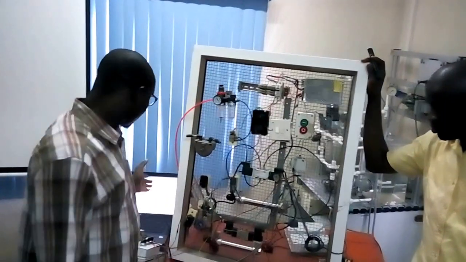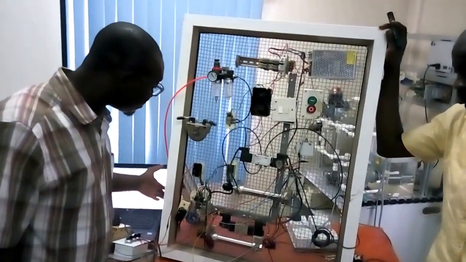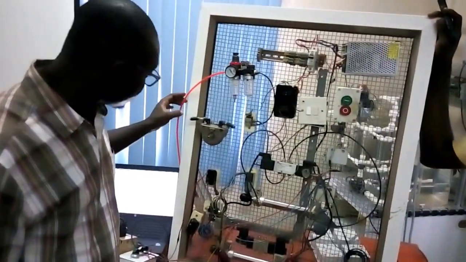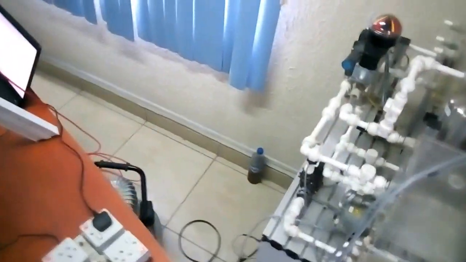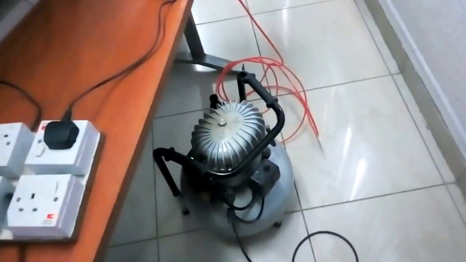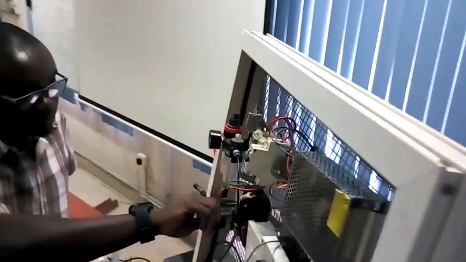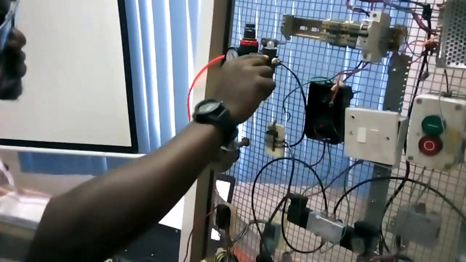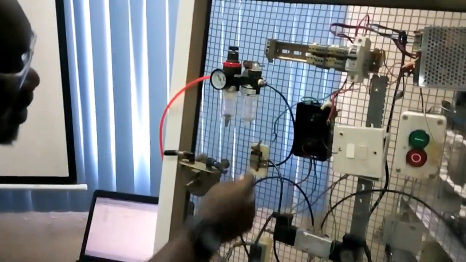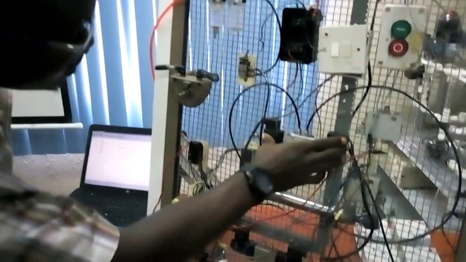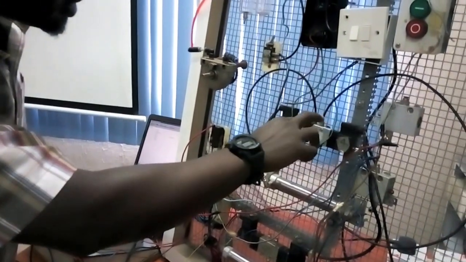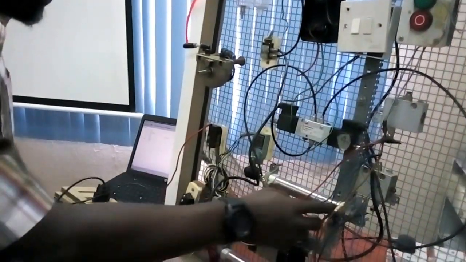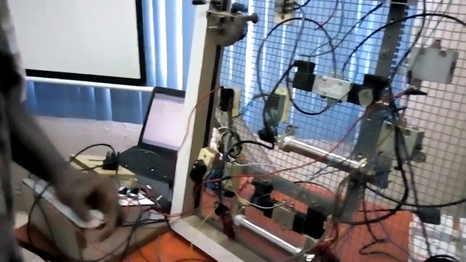We have a system. The source is coming from the compressor, then entering the air service unit with a gauge. Then when you turn it on, the output from the filter gets into the input of the valve. Then we now have two outputs that enter into the cylinder.